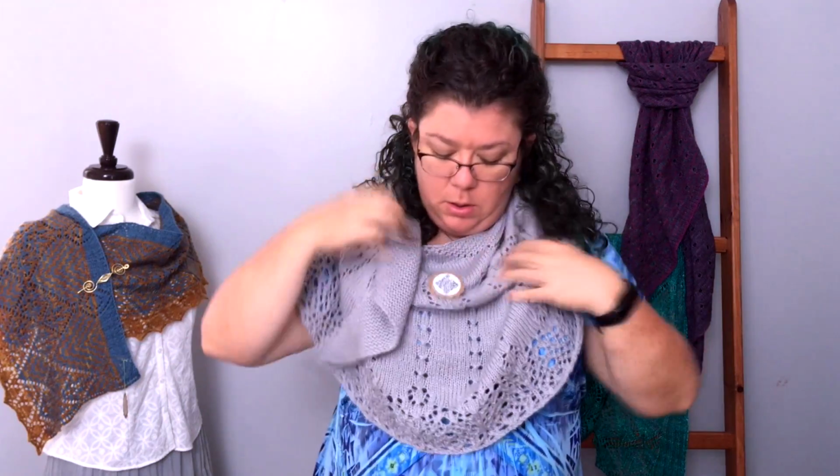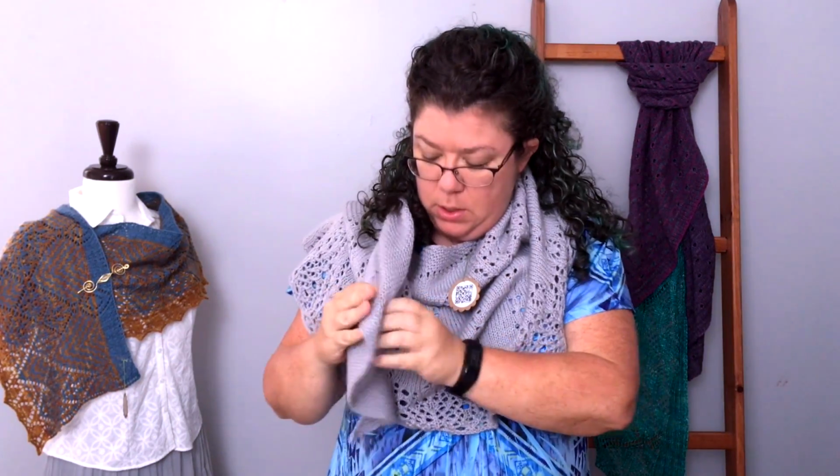So that's Lady Jessica. And it also, when you get these long wings, you can pull it around. And all of my shawls with this shape have the garter on the wings because I find the garter functions almost like Velcro and it helps it stick, but it hangs.